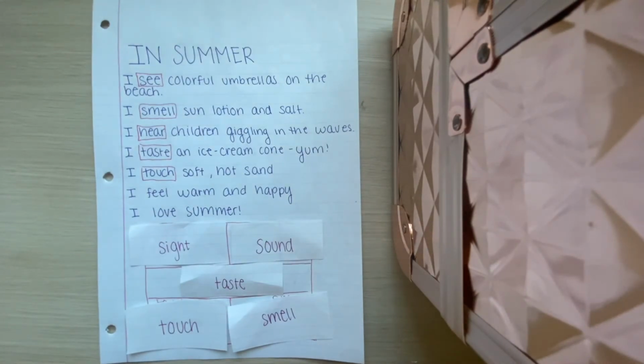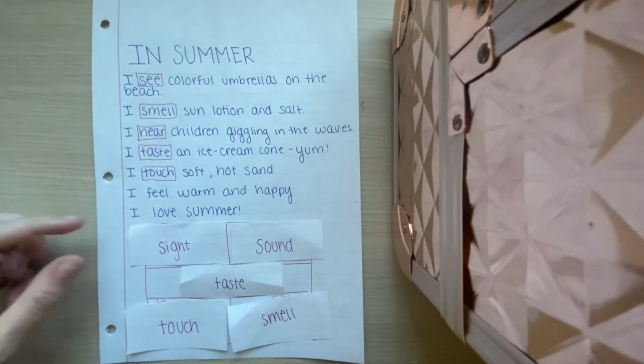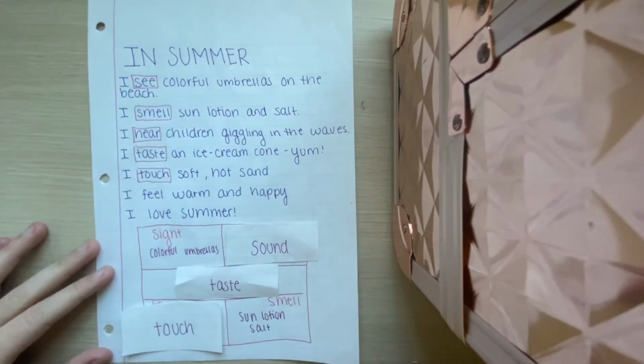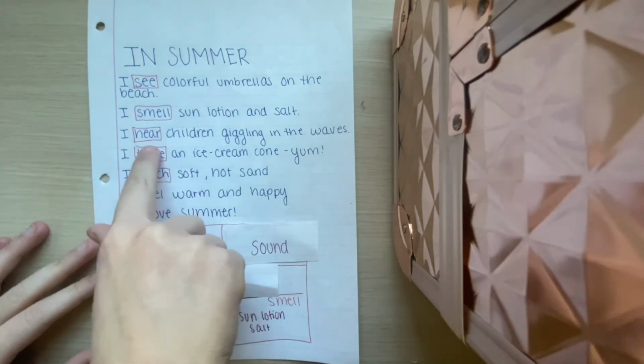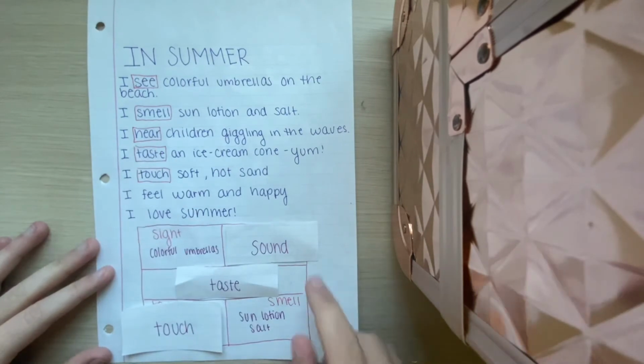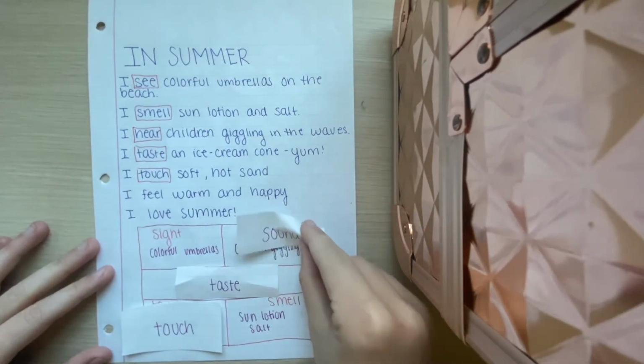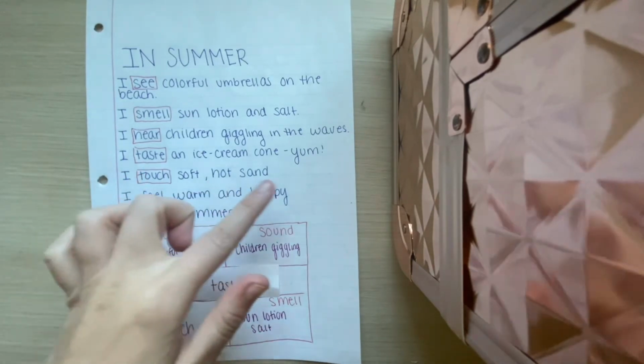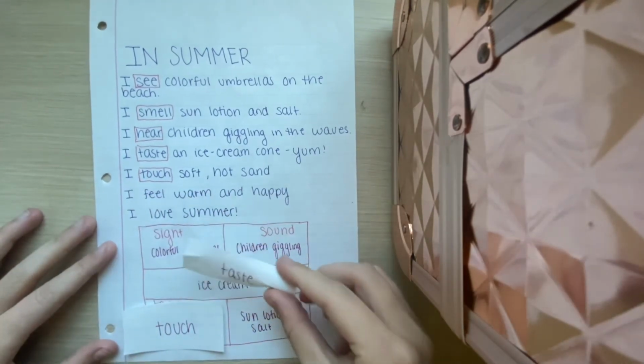Let's start with what we can see. We see the colorful umbrellas on the beach. We'll put that in the sight category. What can we smell? We smell the sun lotion and salt. Let's put that in the smell category. What can we hear? We hear the children giggling. That's the sound. What can we taste? We taste the yummy ice cream cone.